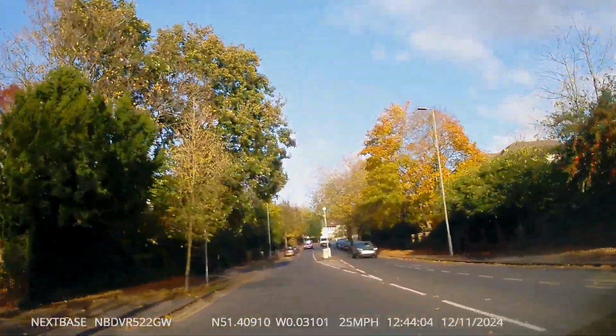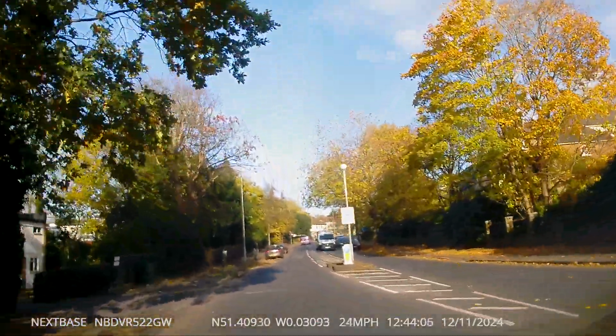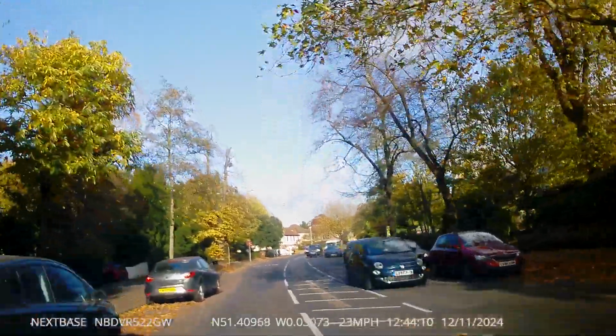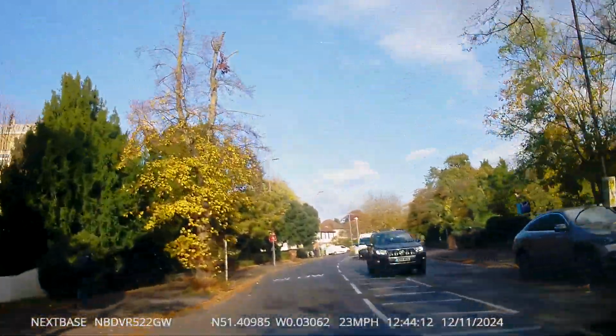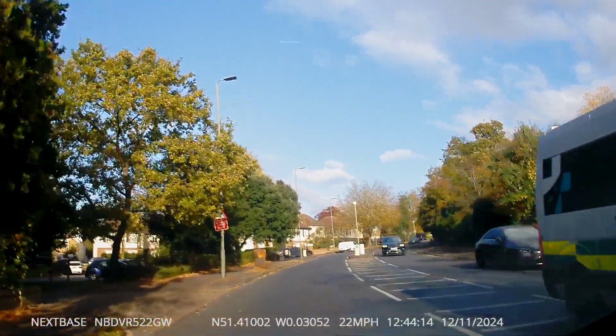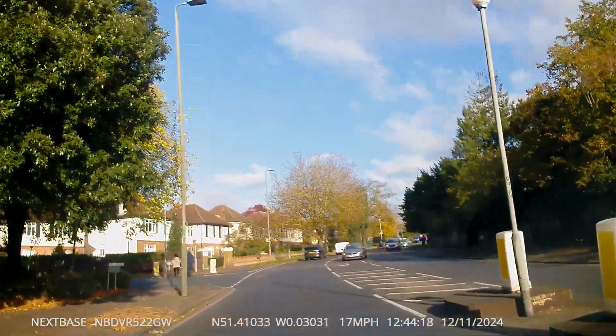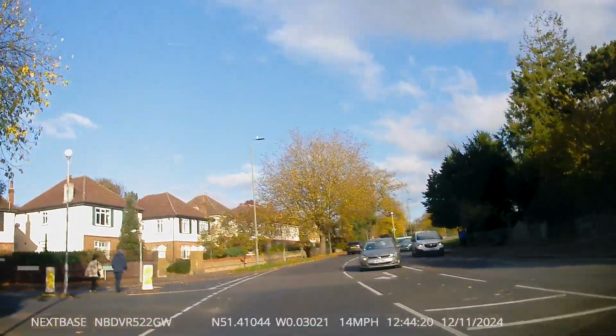I'm going to check my mirrors, position to the left, because there's no need to give a signal on the approach, so that way it's not misleading. Next road on the left. Mirror, signal left now. Reduce speed. Second gear. Look into the road, make sure it's safe.